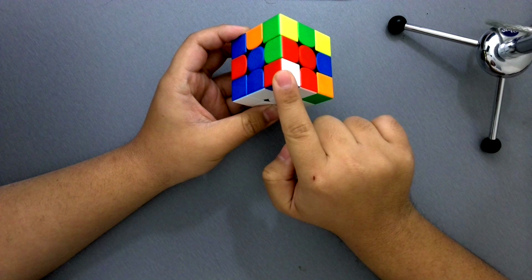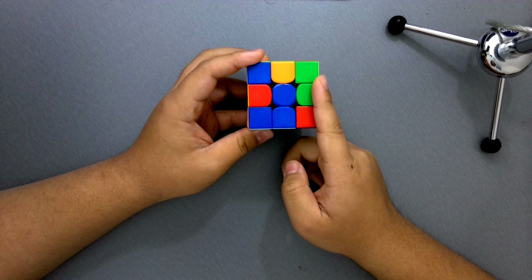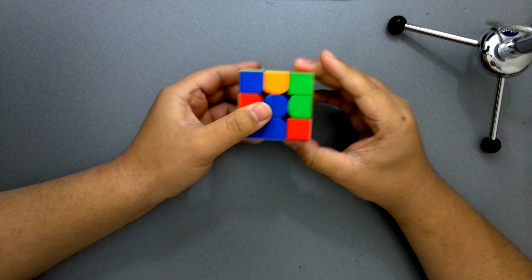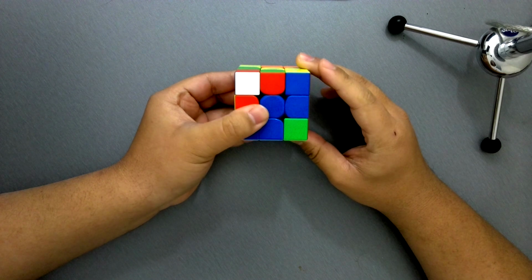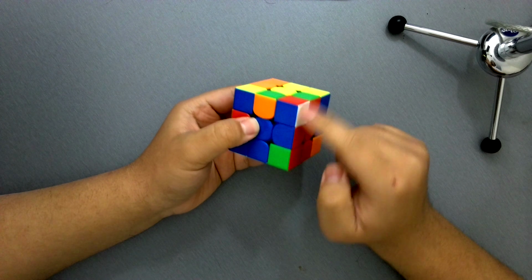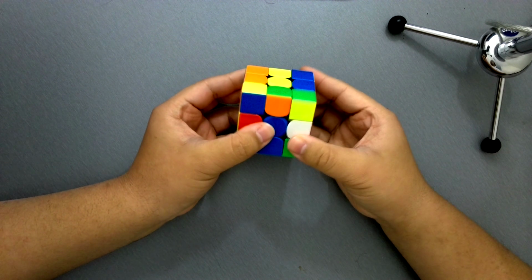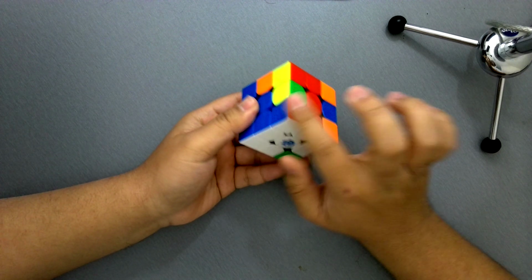Once that piece is where it needs to be, we have it to our right, and we repeat that algorithm again and again. R, U, R prime, U prime. There's that piece again. Let me do it one more time. R, U, R prime, U prime. And there we have it.